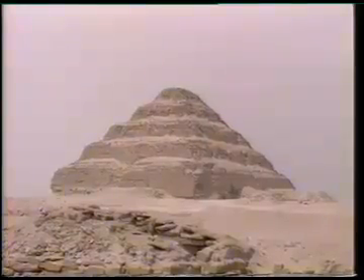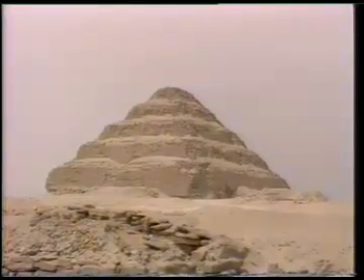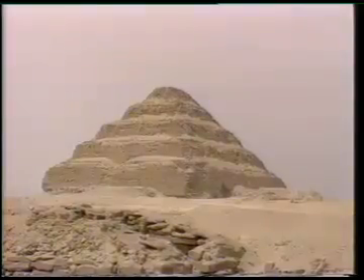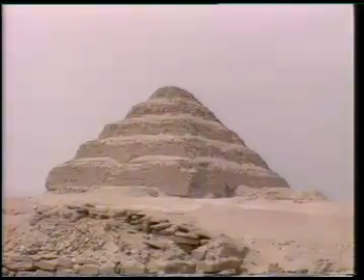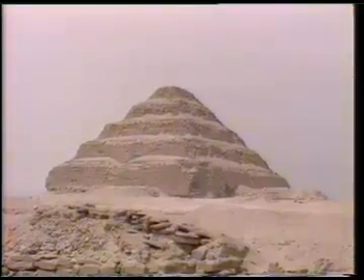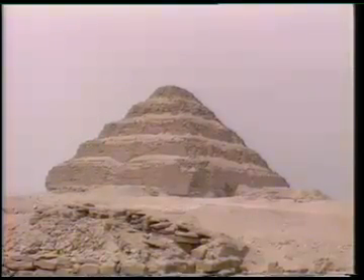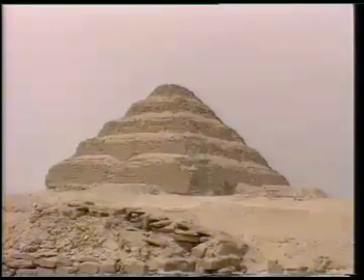And secondly, we have here 6 stages altogether. First of all, it started off as a mastaba, and then 4 stages were placed on top of that. Then later on, 2 more stages, making 6 stages altogether.